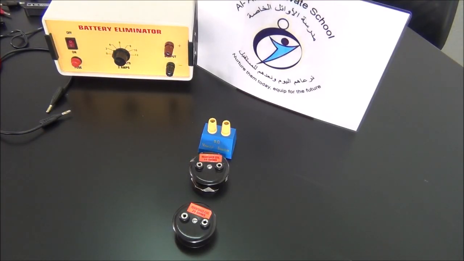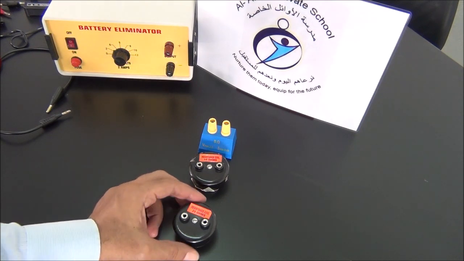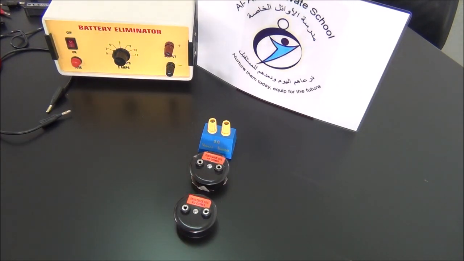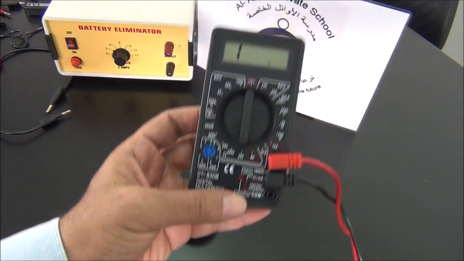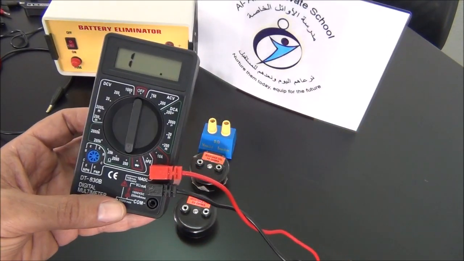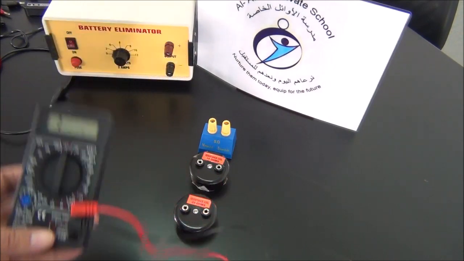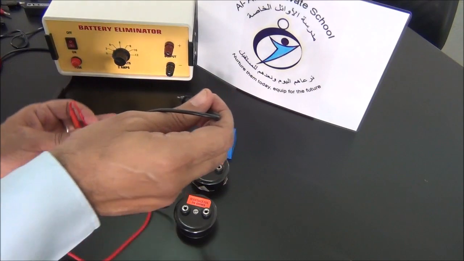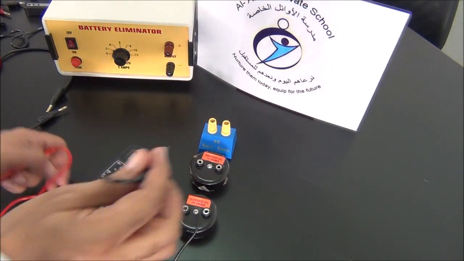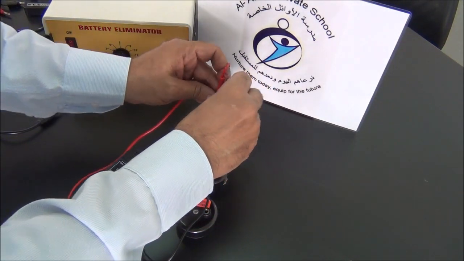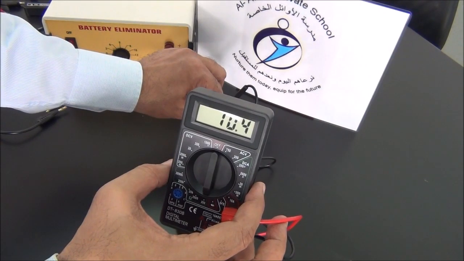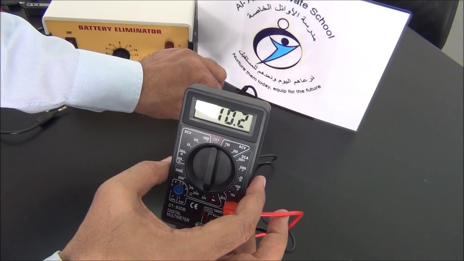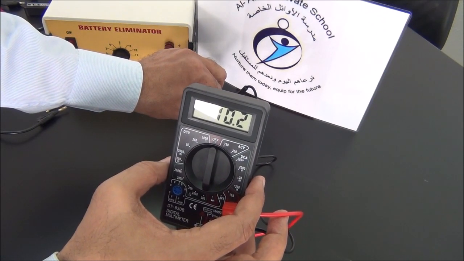Resistors in parallel. First, we measure the resistance of each one by using the multimeter. So we use the multimeter instrument to measure the resistance of each one. This is the first one. So the first one is 10.2 ohms.